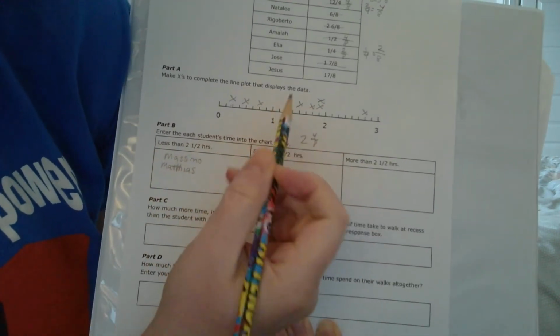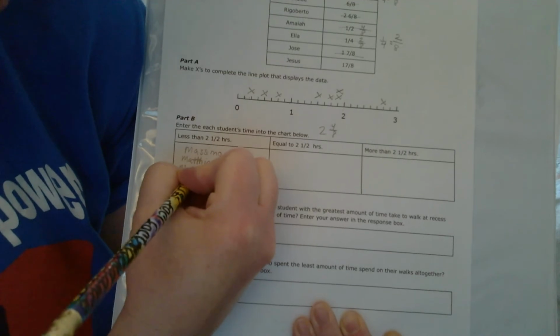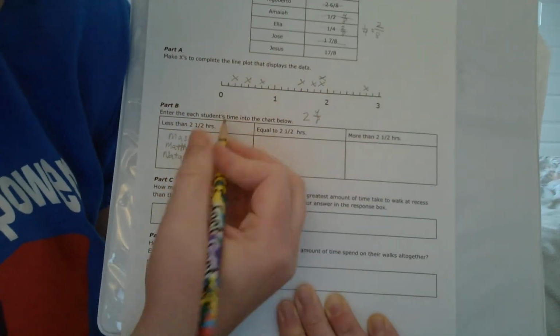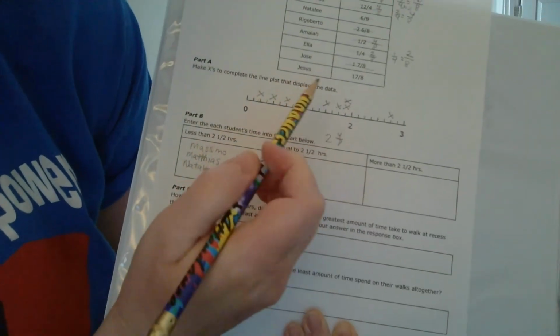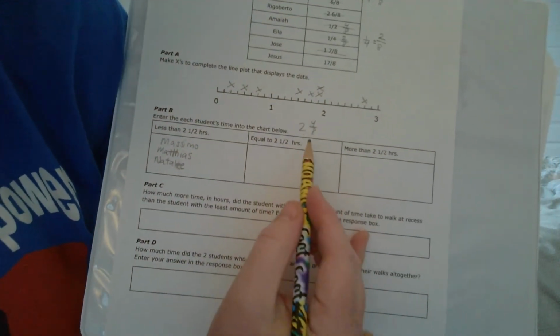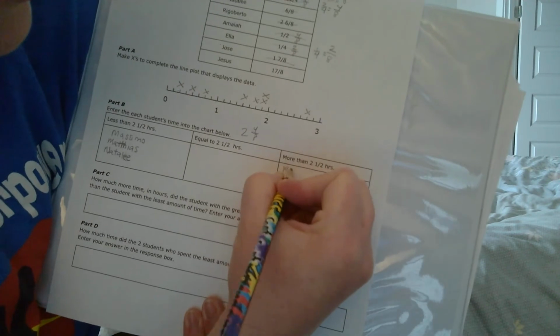Matthias. Natalie, 6/8. So she's less than. Oh, these are all weird spellings. Natalie, 2 E's. Okay, Rigoberto is 2 and 6/8. So 2 and 6/8 is greater than. So Rigoberto, I'm just going to put Rigo.